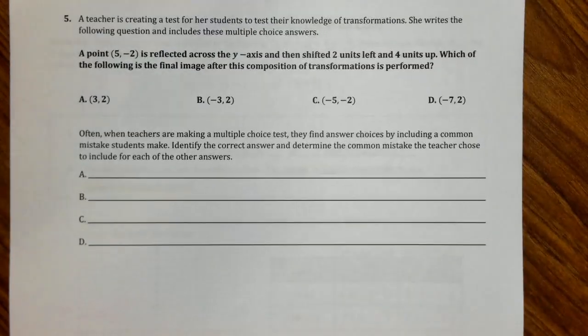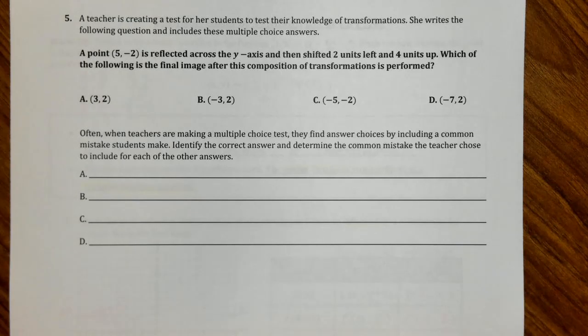A teacher is creating a test to analyze what these students know. This is the question with the 4 multiple choice answers. A point is reflected across the y-axis and then shifted 2 units left and 4 units up. Which of the following is the image coordinates? So let's first answer the question, okay?